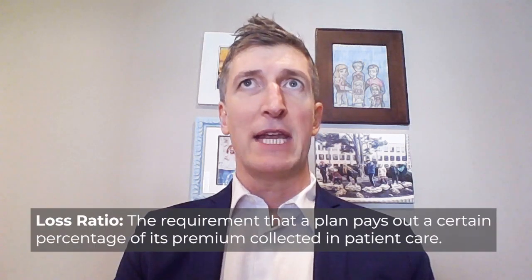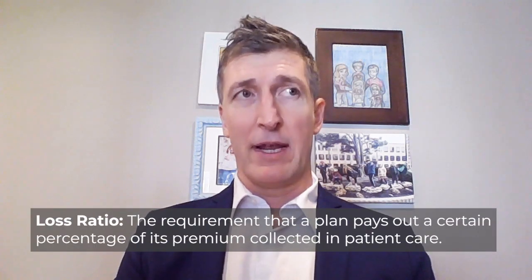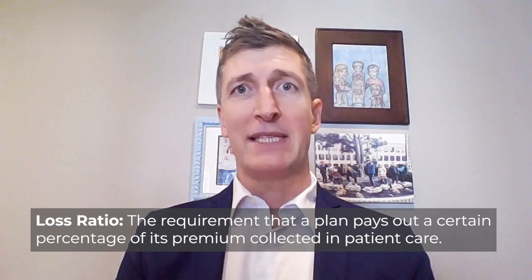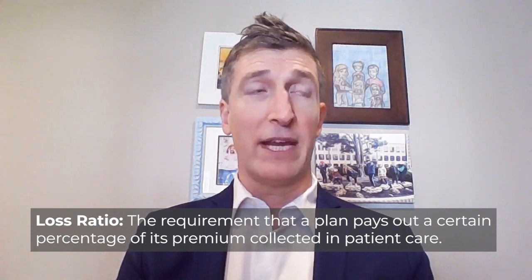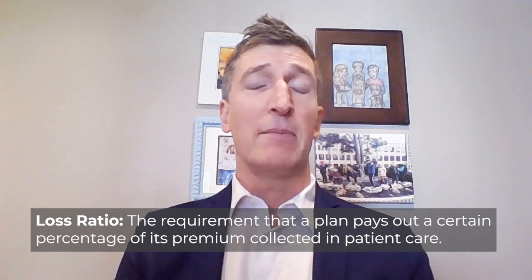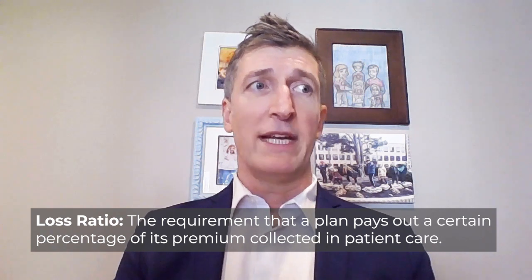So before I get started with that, just want to level set on what the concept of a loss ratio is. It is the requirement that a plan pays out a certain percentage of its premium collected in patient care. So an easy way to think about this is if a medical loss ratio is set at 85%, then 85 cents of every dollar that the insurance company collects has to be paid out in patient care.